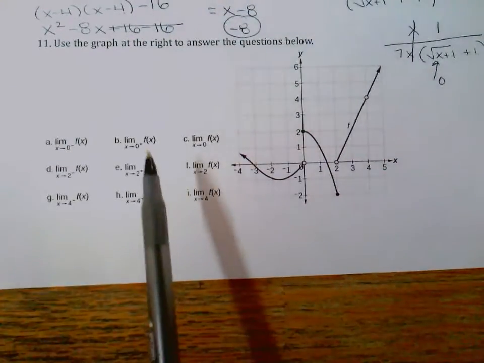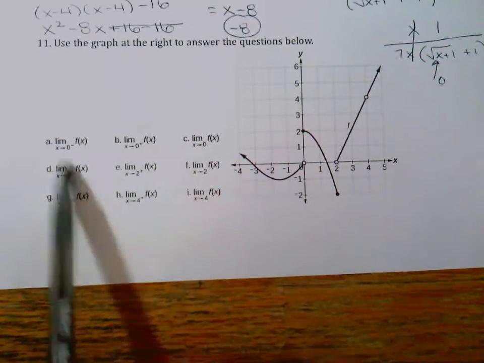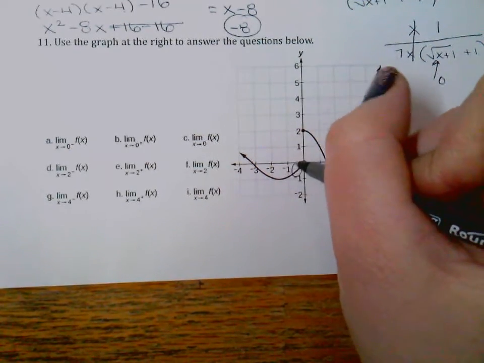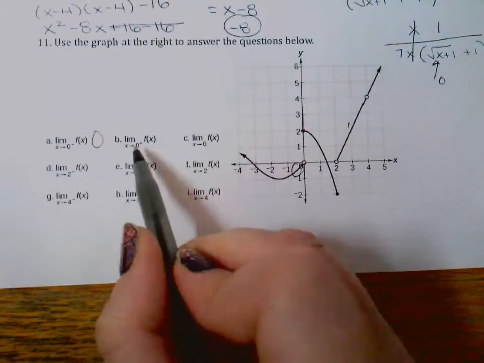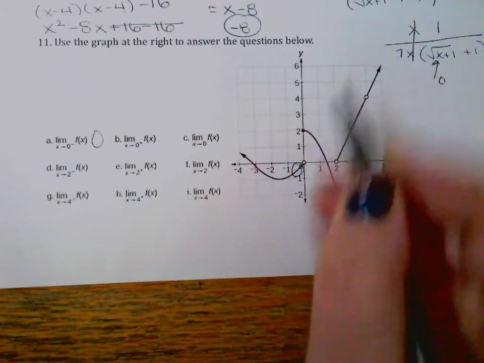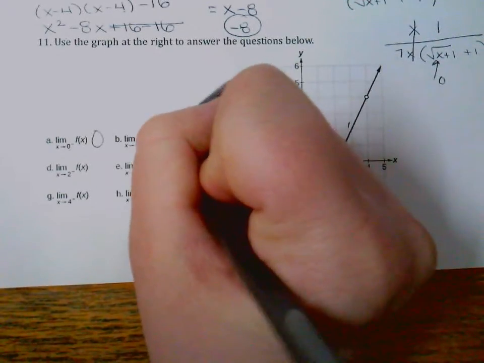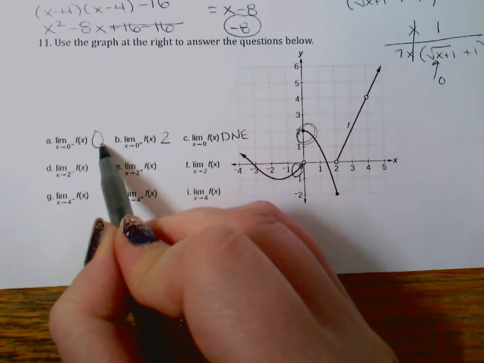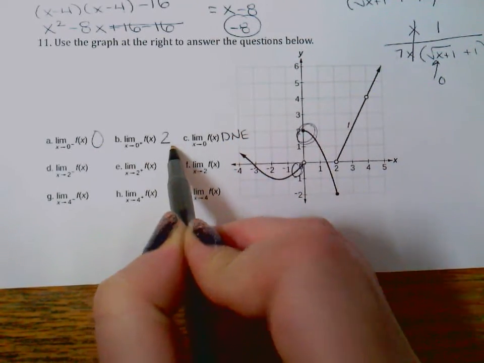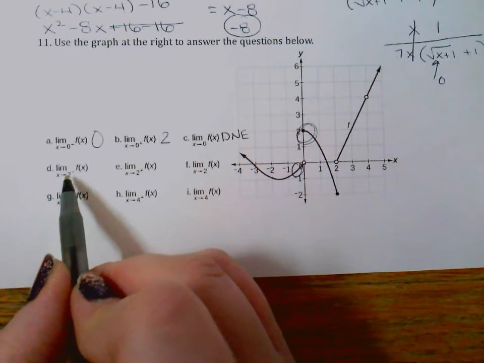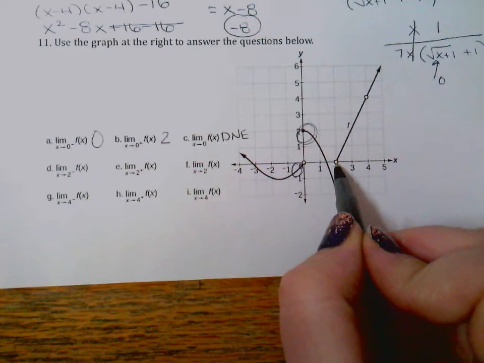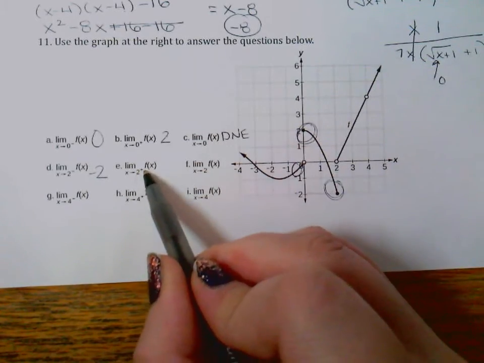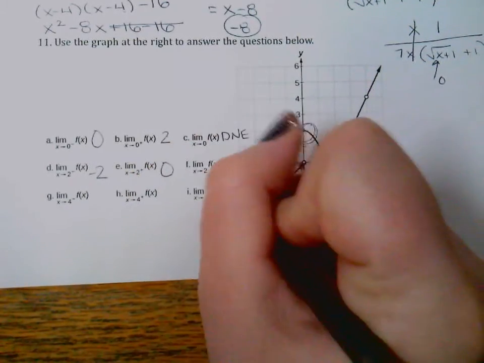The last thing I wanted to go over, when you're looking at a graph, what does all this mean? So as x approaches 0 from the left, I'm looking at this part of the graph right here. It's approaching 0. As x approaches 0 from the right, I'm looking at this part of the graph right here, which approaches 2. What's the overall limit at 0? Does not exist because one end was approaching 0 while the other end was approaching 2. Let's do the same thing at 2. 2 from the left. Here's 2, here's from the left. It's approaching -2. 2 from the right. It's approaching 0. Overall limit does not exist.